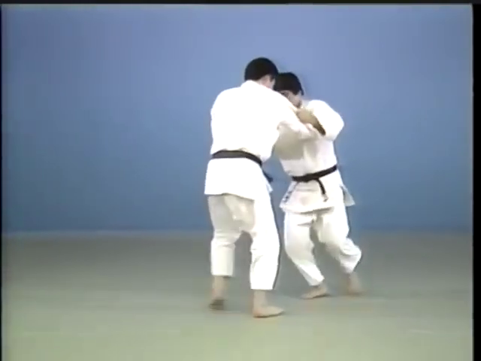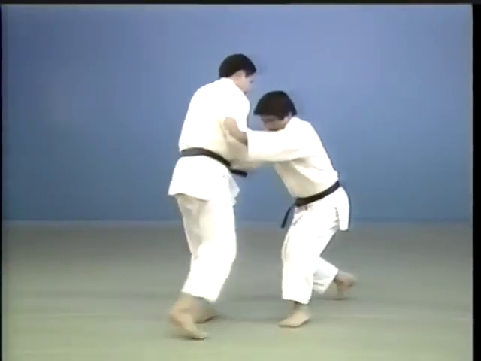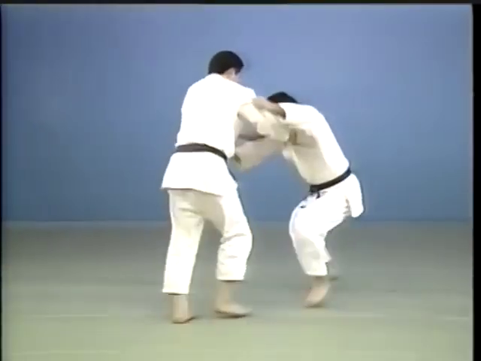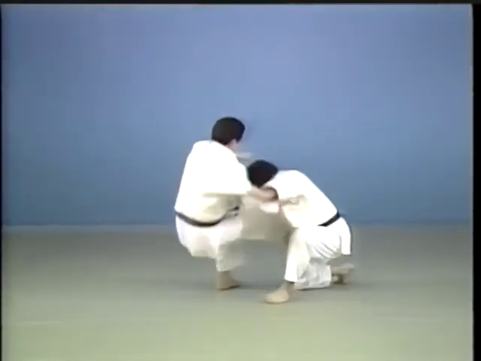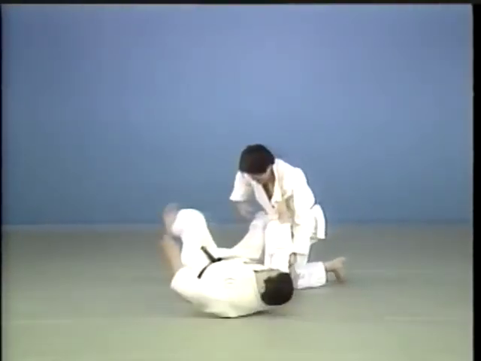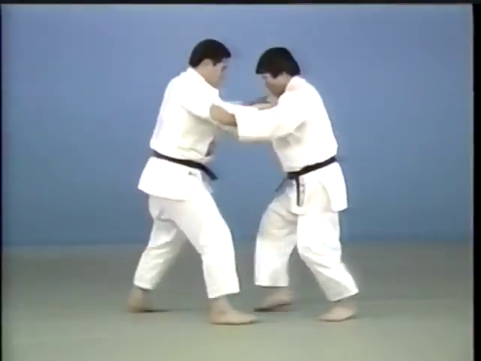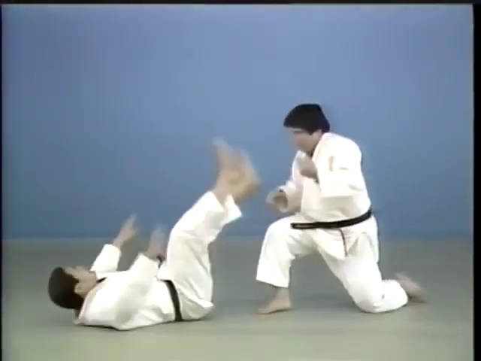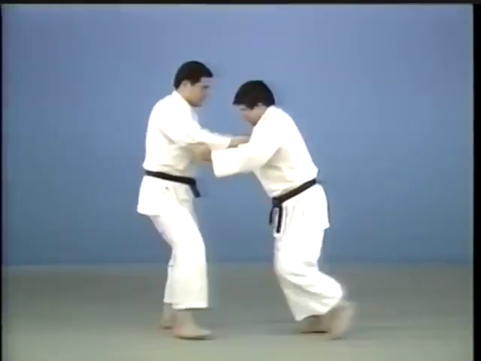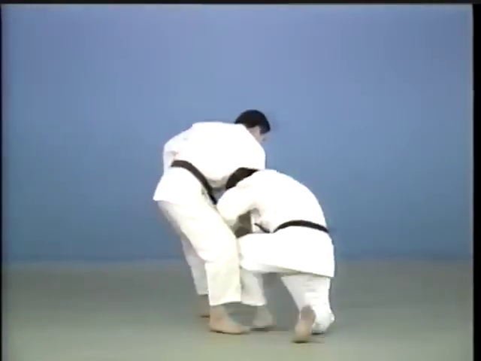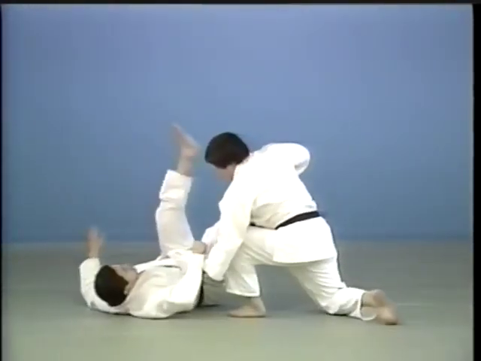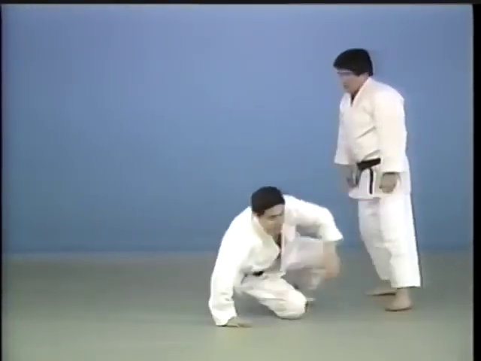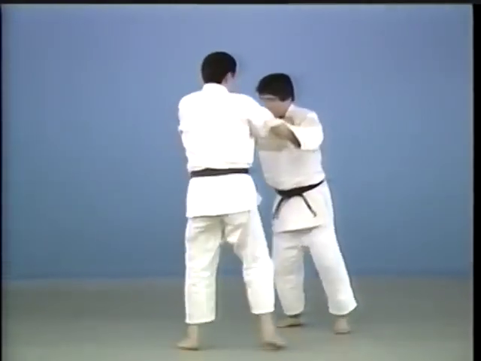There are two ways of performing kibisu gaeshi: either by grasping the inside of your opponent's heel, or by grasping the outside. First make seoi nage, then turn once to face your opponent to follow on to kibisu gaeshi.